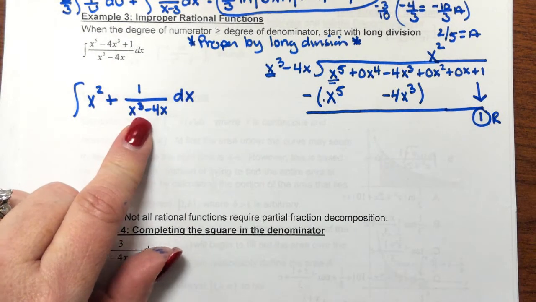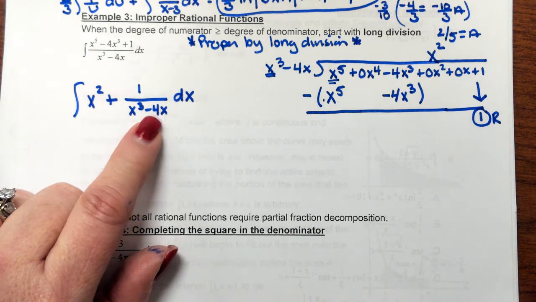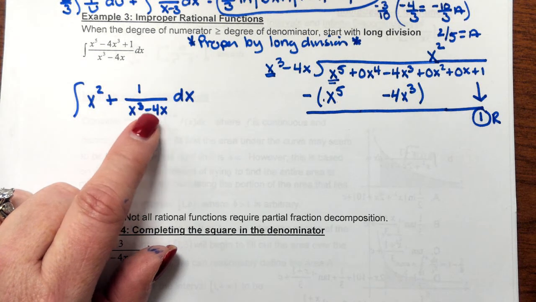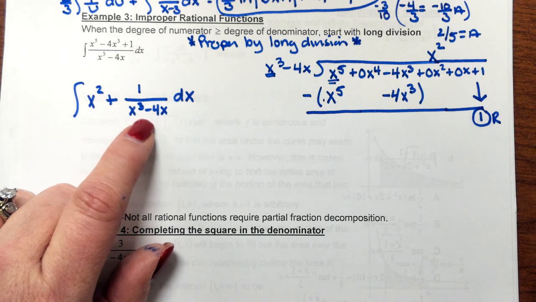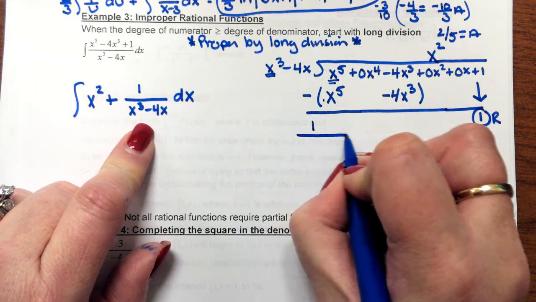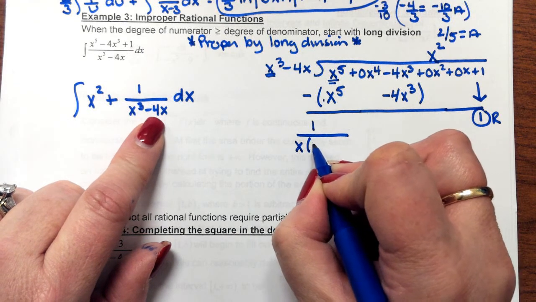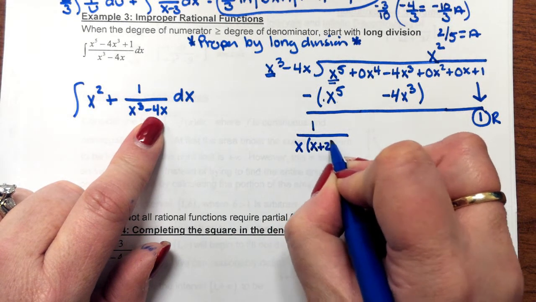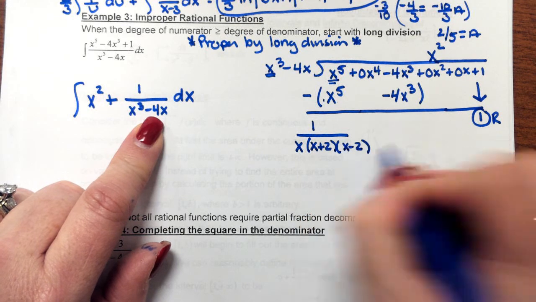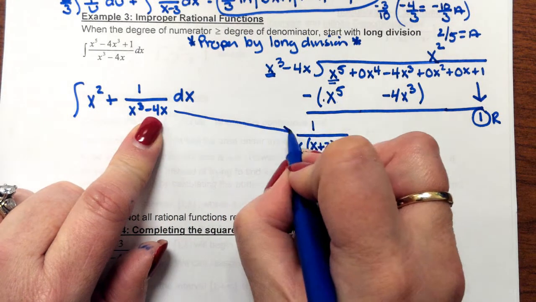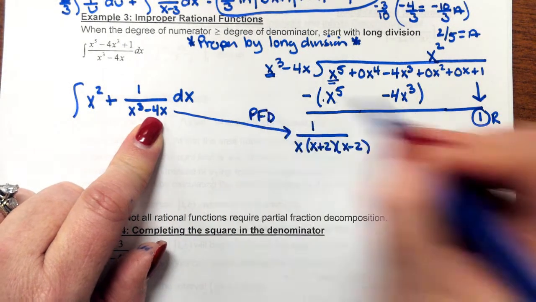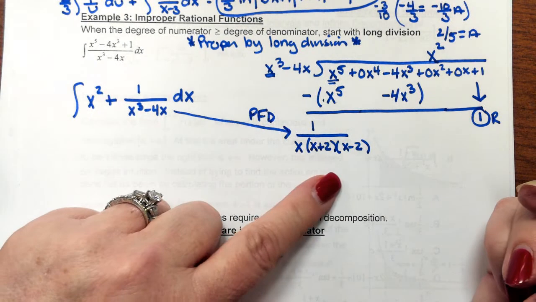So now this fraction that you're left with, when you take the remainder and place it over the divisor, you're going to have to do your partial fraction decomposition on this part. So 1 over, and again I'm going to go ahead and factor the denominator. I can pull out an x. That's going to leave me with an x squared minus 4, which factors into x plus 2 times x minus 2. So you have to do your partial fraction decomposition on the fraction where you have the remainder.